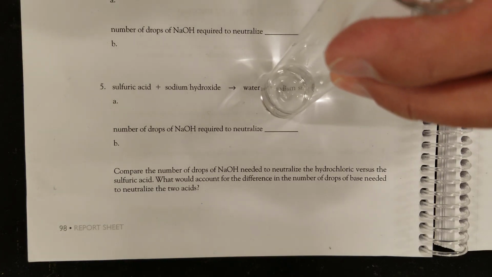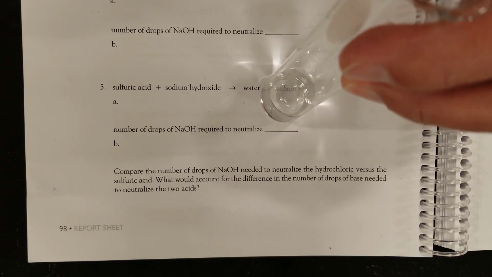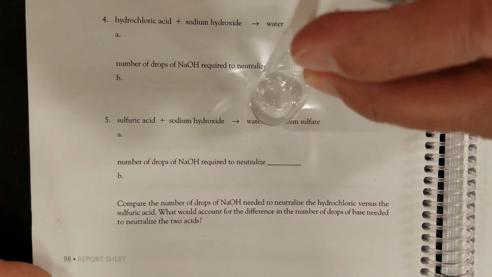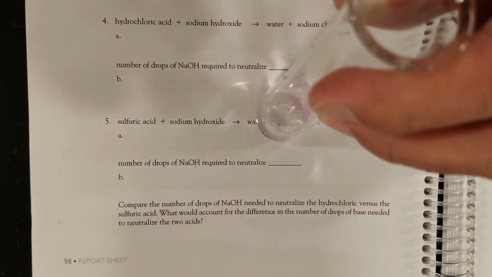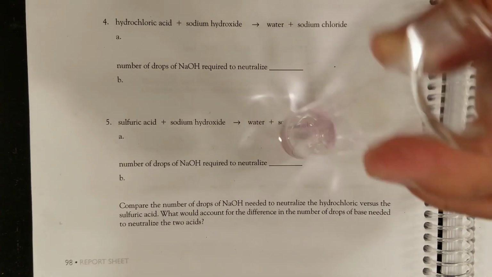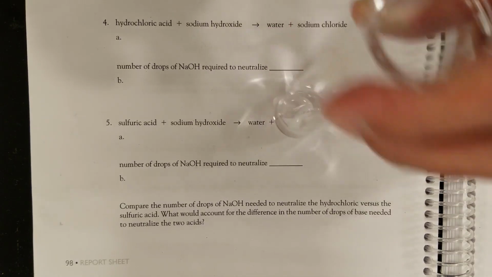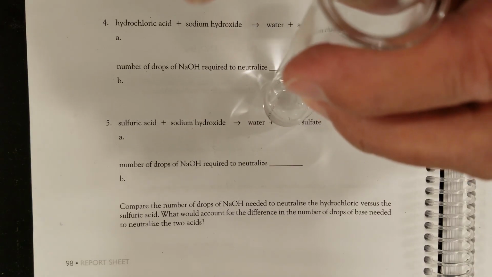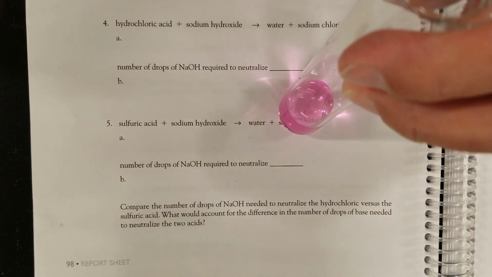Now, the hydrochloric acid turned pink after 5 drops. We've already added 5 drops to the sulfuric and it still hasn't turned pink. 6 drops. 7 drops. 8 drops. 9. 10.